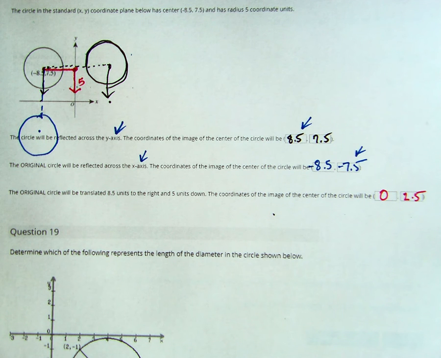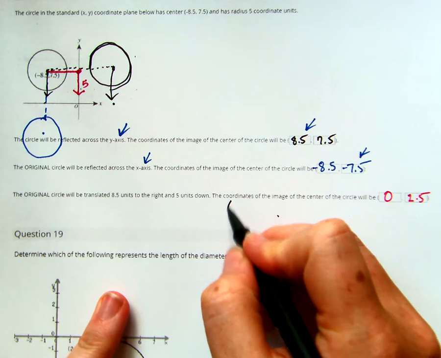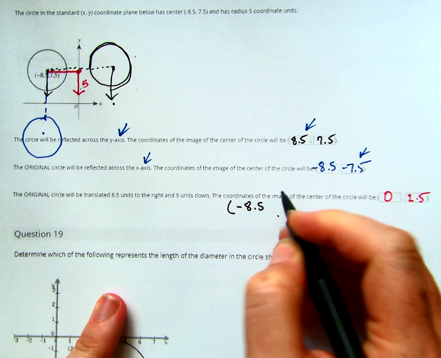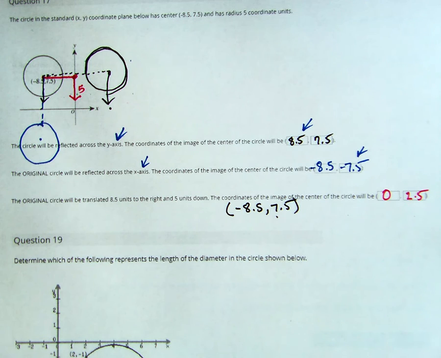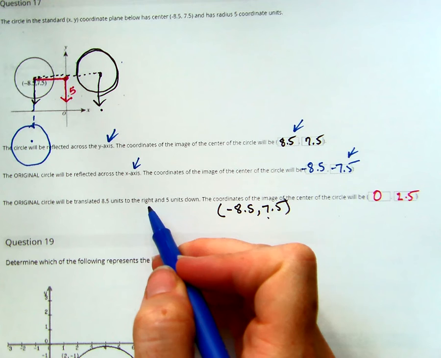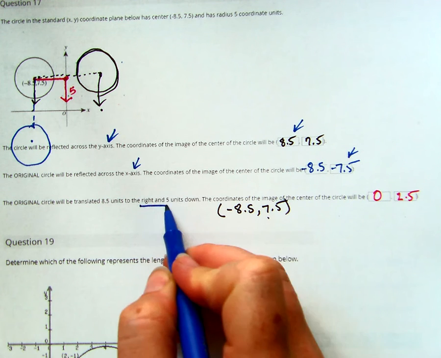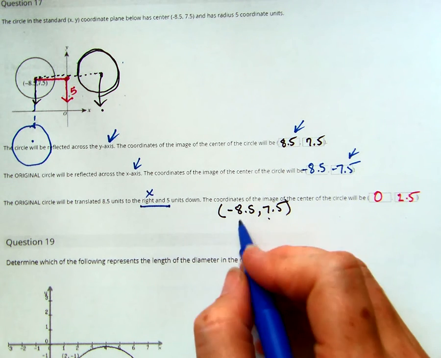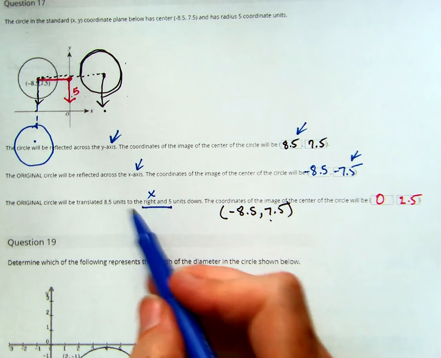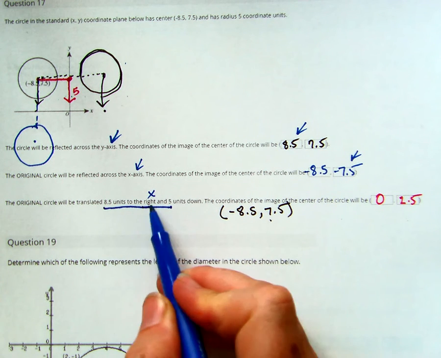And we didn't talk about it this way, but one thing that might help you is think about the coordinates of that center, negative 8.5, comma 7.5. And if I'm going to go to the right, that means my numbers are getting bigger. And this would be x-axis, because the x-axis is the one that goes right and left. 8.5 to the right.